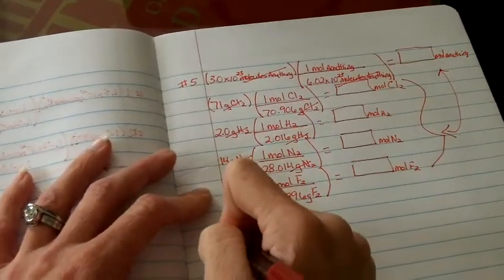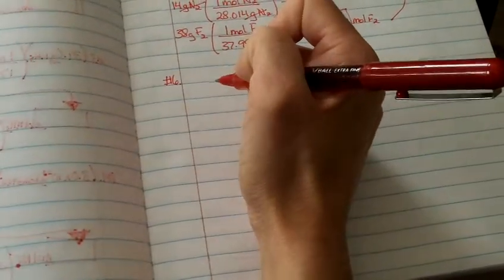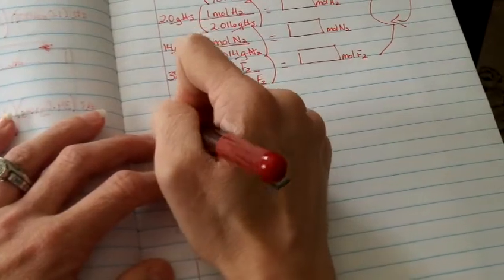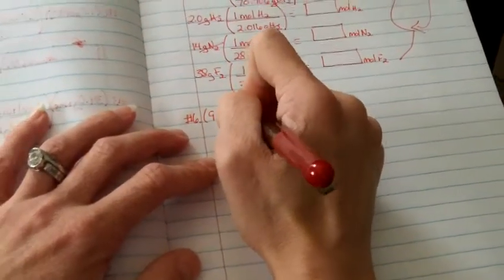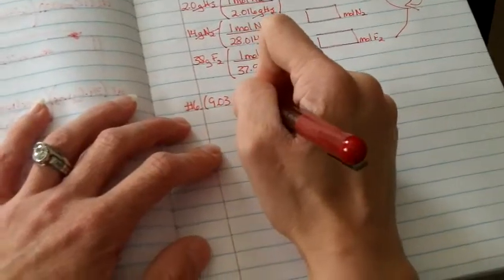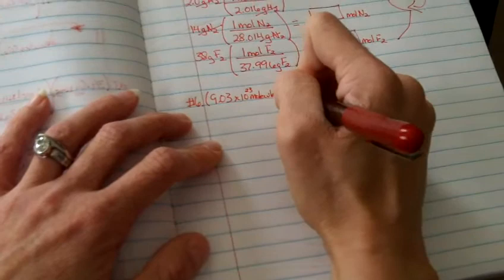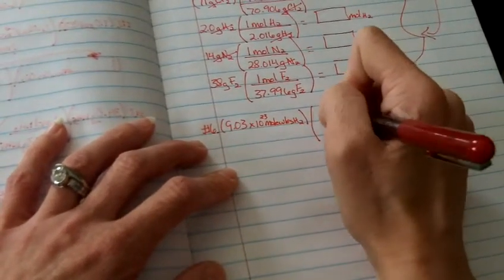Number 6. We are given 9.03 times 10 to the 23rd molecules of H2. We're multiplying that by our conversion factor.